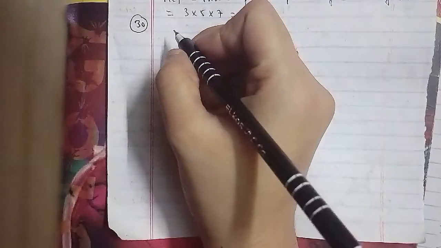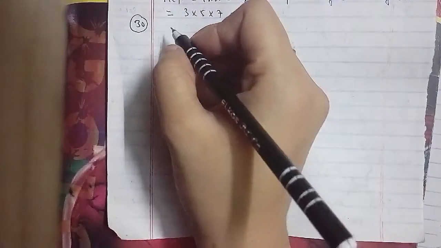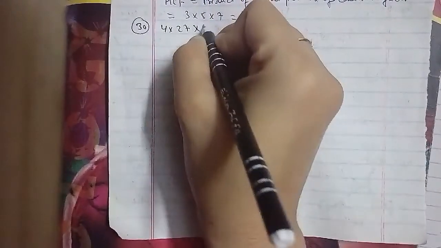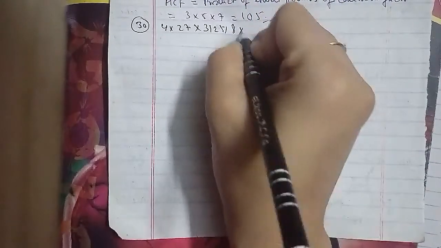This has been asked in a CBI examination paper. The options are 180, 360, 540, 1260. So here we go with the solution as well.